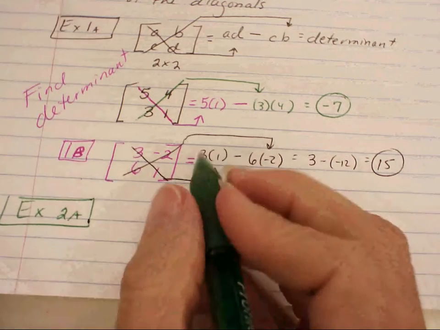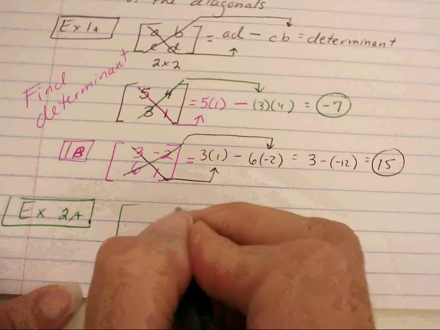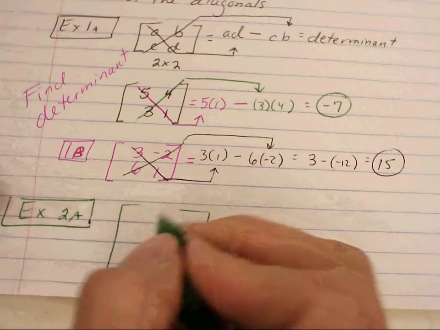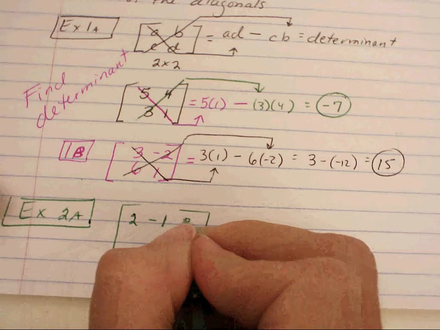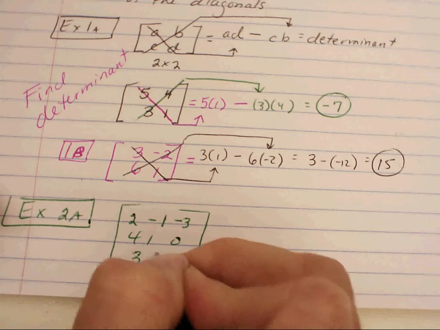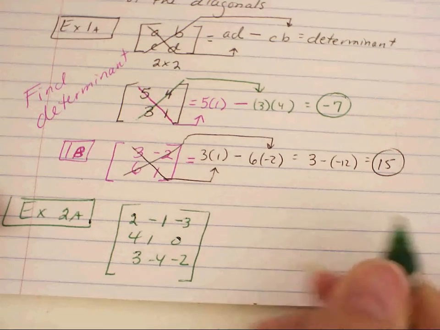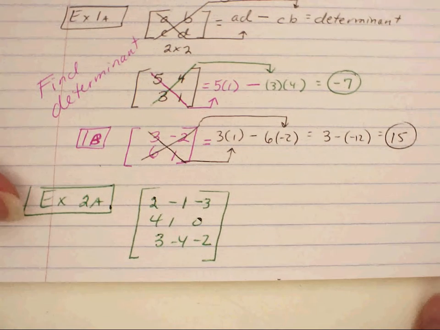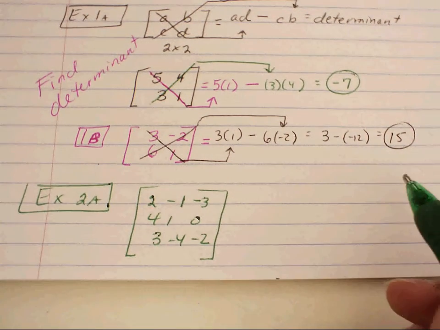All right. Now let's try a 3 by 3. Remember, the process is the same. It's just a little bit longer because the matrix is larger.